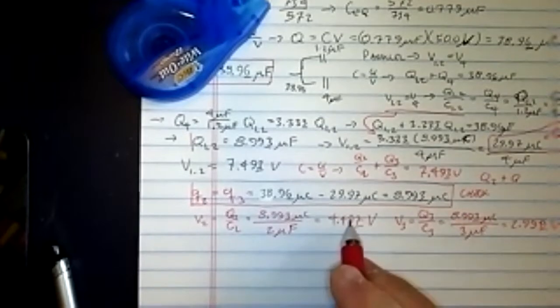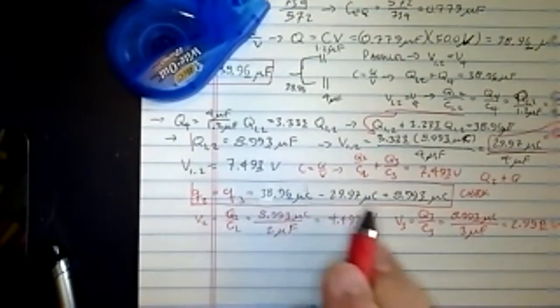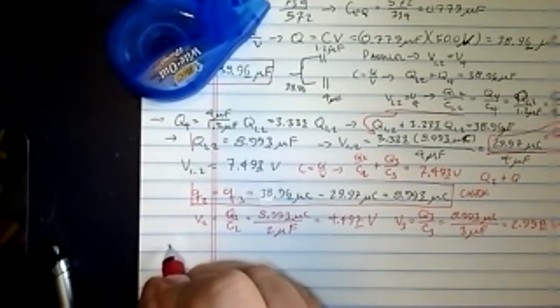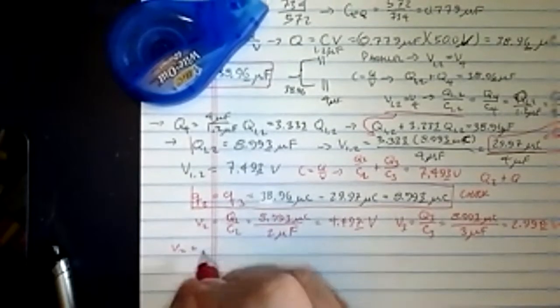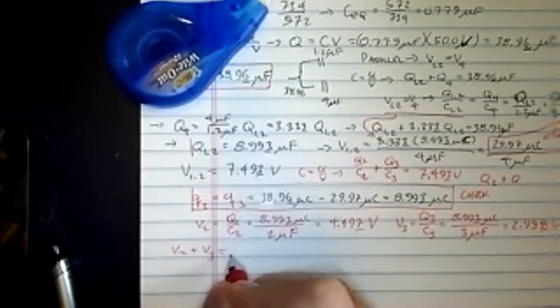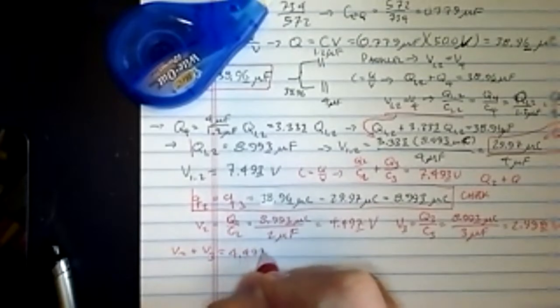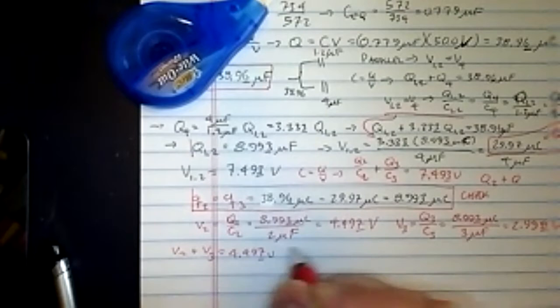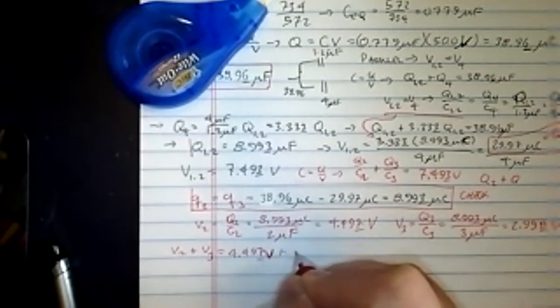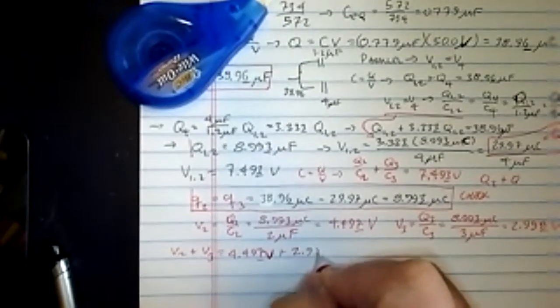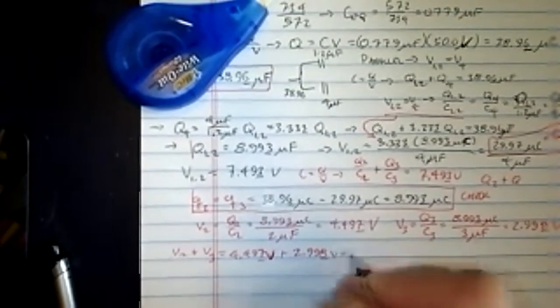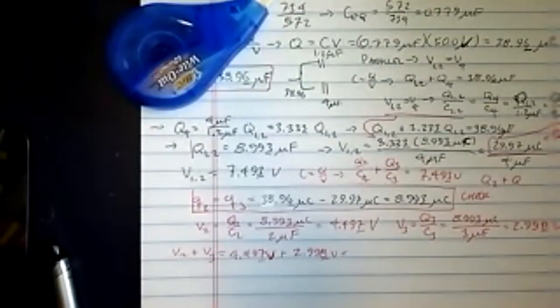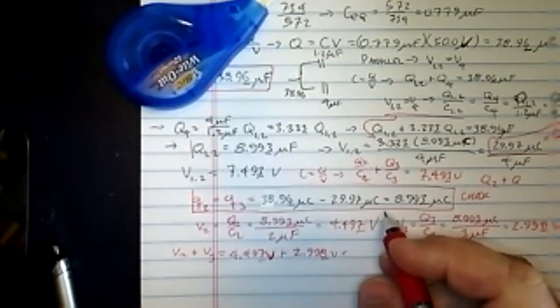So if I add these two numbers, they should give me that 7.493, and then I'll know they're right. So V2 plus V3 is equal to 4.497 volts plus 2.998 volts. And I get 7.494, which is close enough.